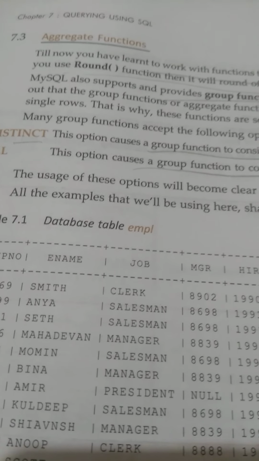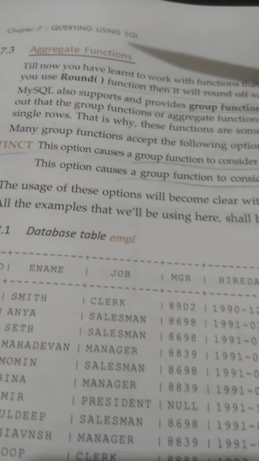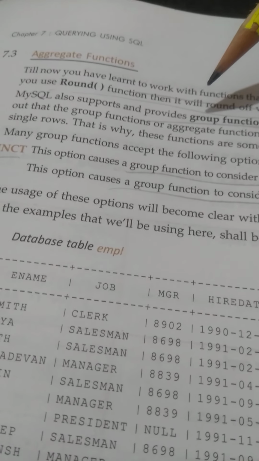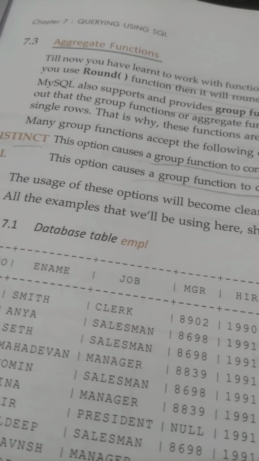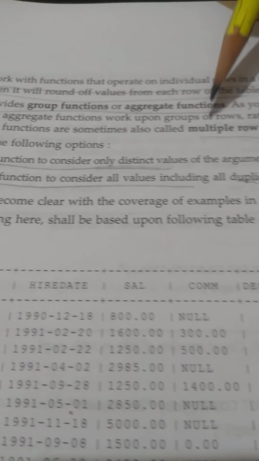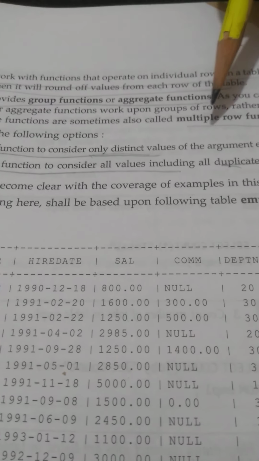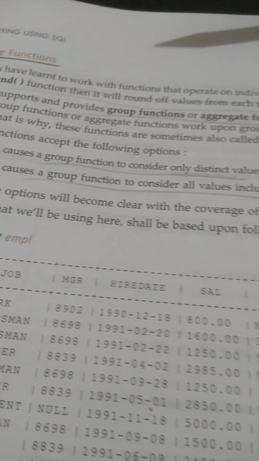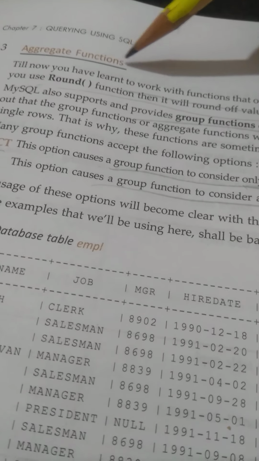Good morning, students. Today, our topic is aggregate function. As you know, we have single row function and multiple row function. In a single row function, it will work only on one row, and a multiple row function will work on multiple rows. So that's why we can say these are the aggregate functions.